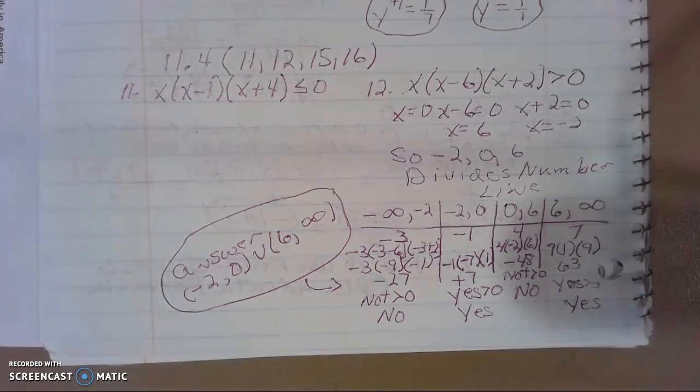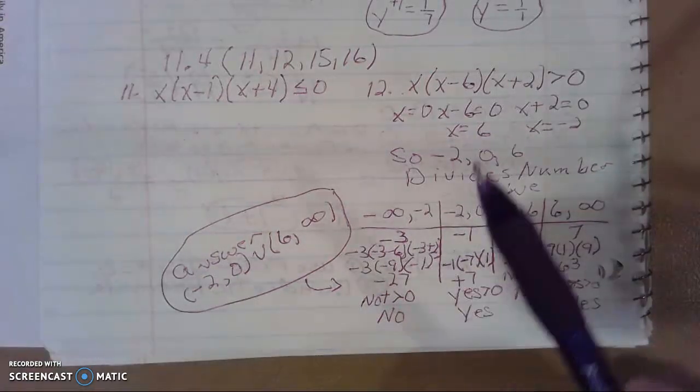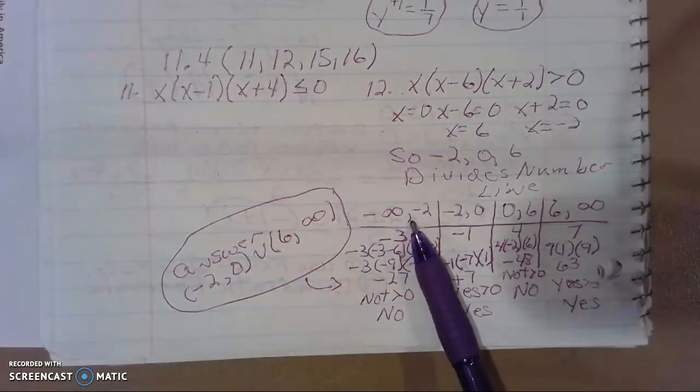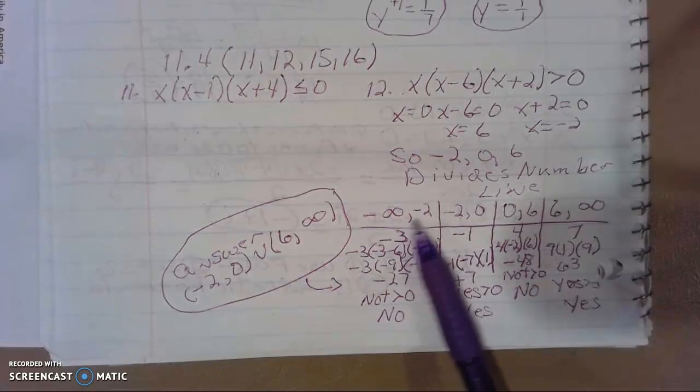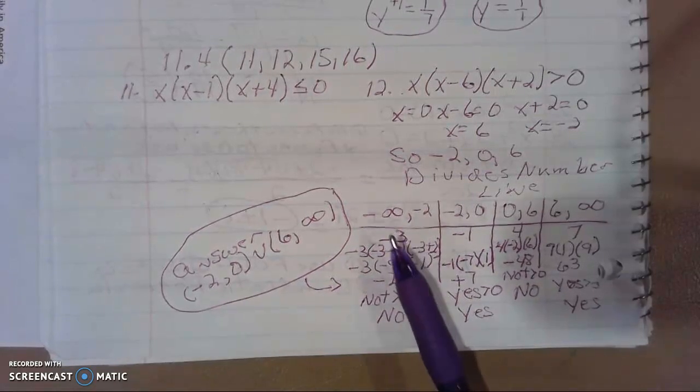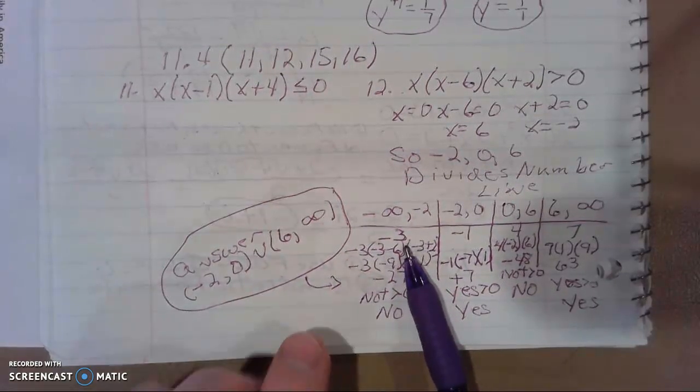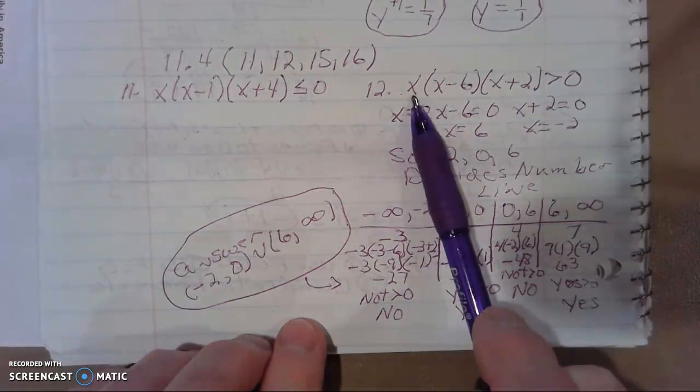I try to see which parts of these work, like the first part, negative infinity to negative 2. I pick any number out in that interval, anything between negative 2 and negative infinity. I went with negative 3. I stuck it into the original.